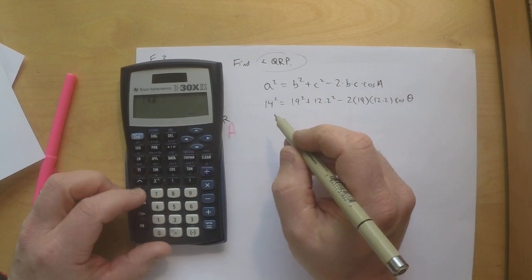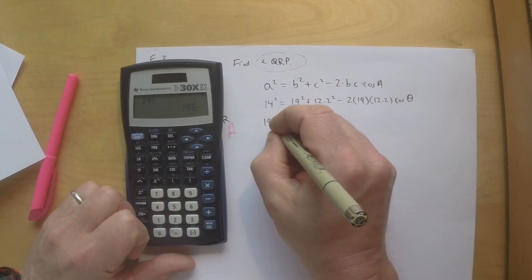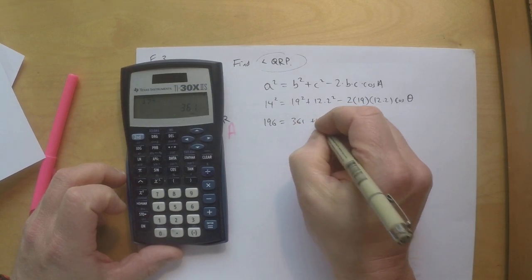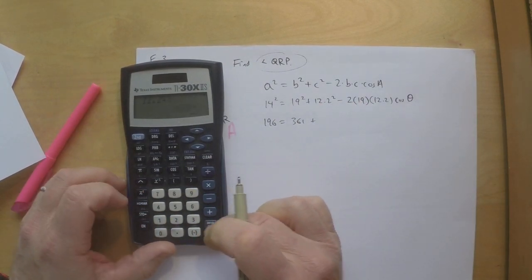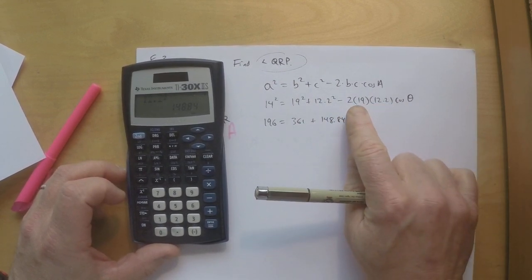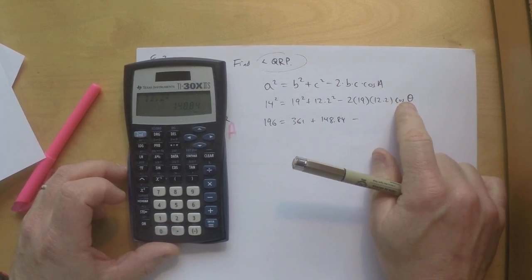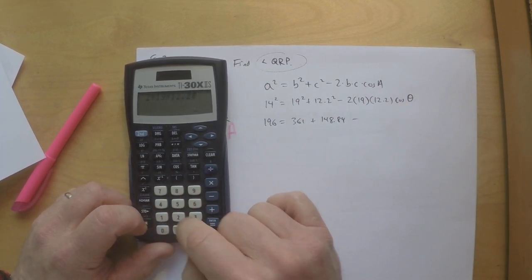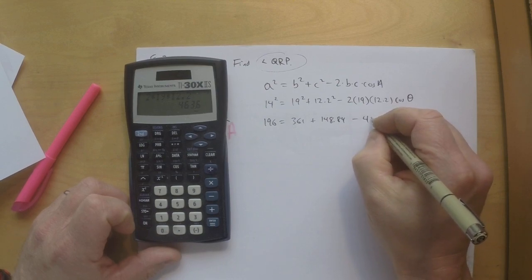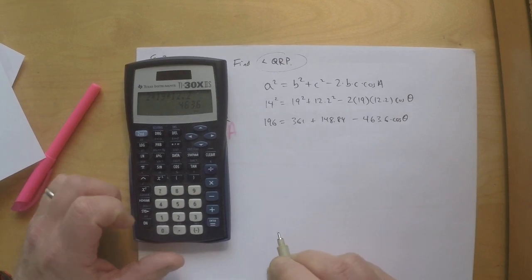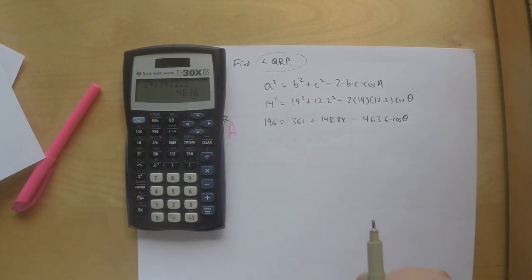So you have to square these. So 14 squared, 196, 19 squared, 361, 12.2 squared, 148.84. I can multiply those three together, but I do not know what that is, so I have to leave that as a coefficient. So 2 times 19 times 12.2, 463.6 times cosine unknown.